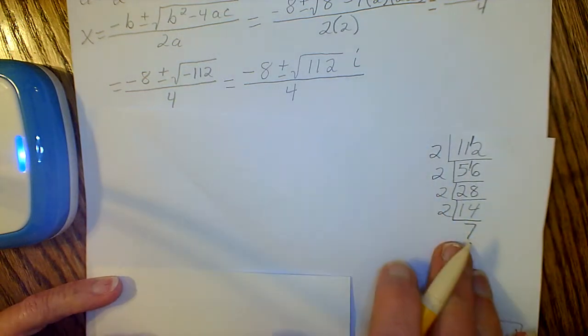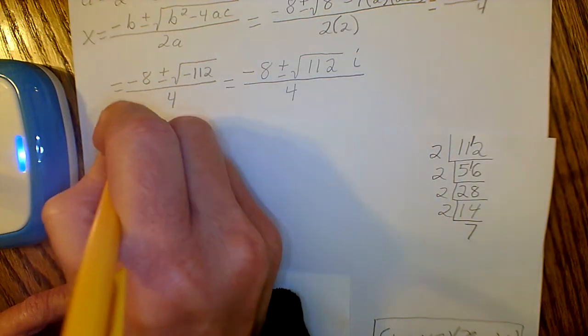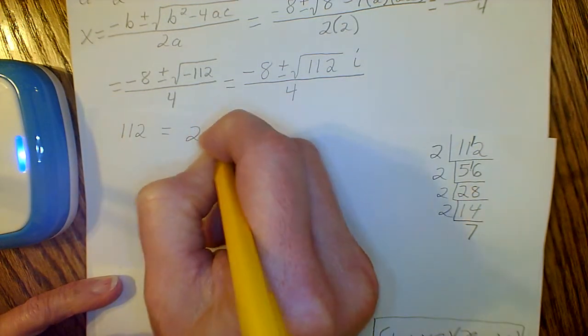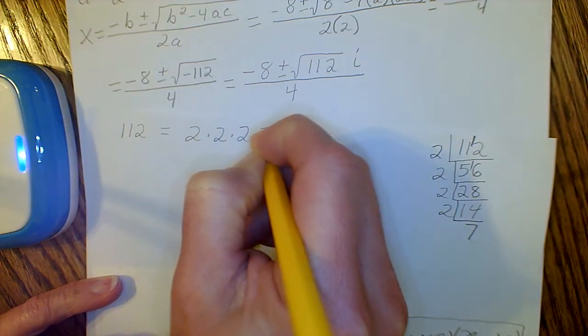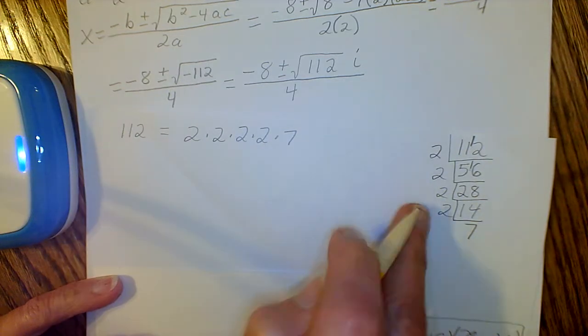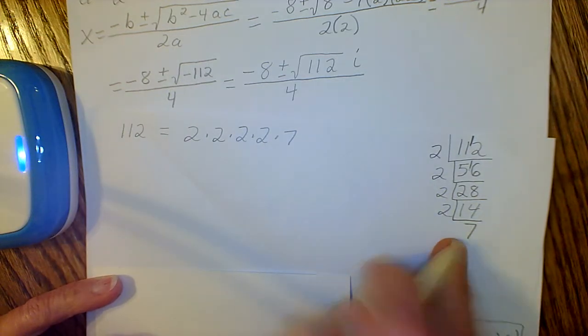And so even though it's written this way, it still means the same thing, and actually it looks a little clearer. It's not all over the paper, it's just in one little spot. So 112 is equal to 2 times 2 times 2 times 2 times 7.